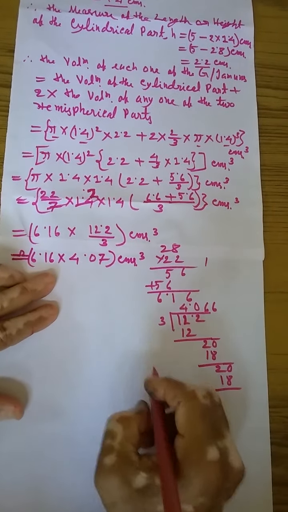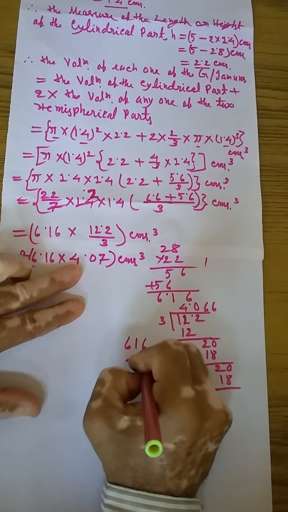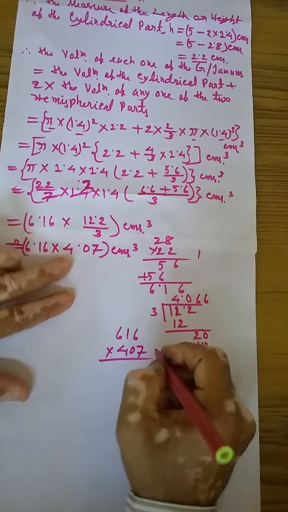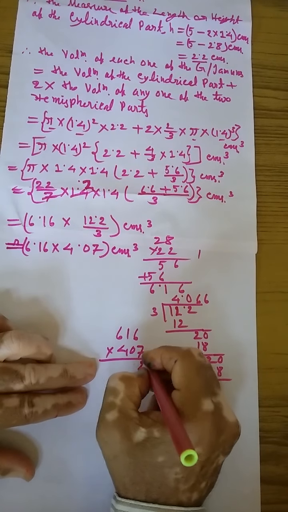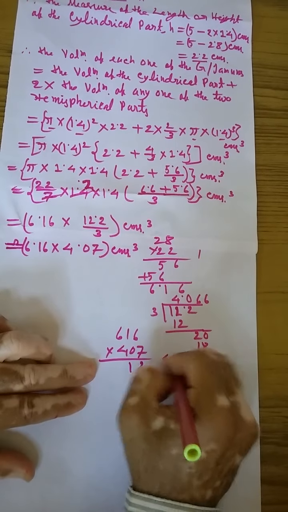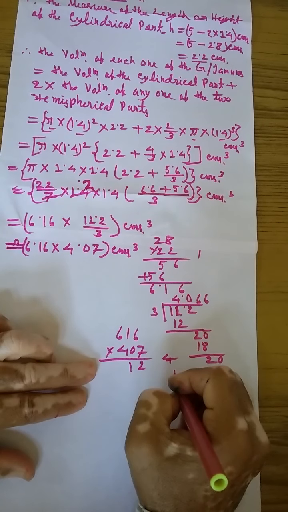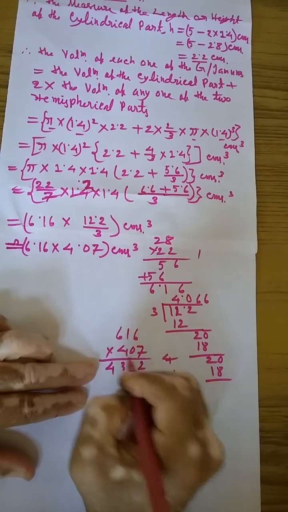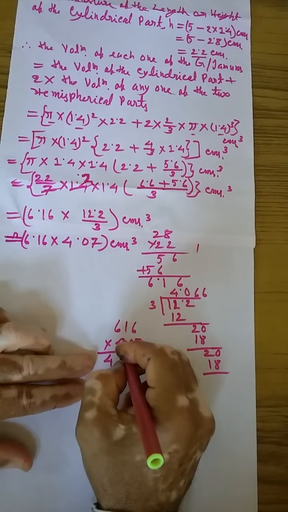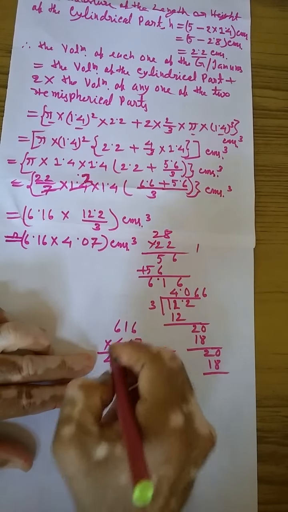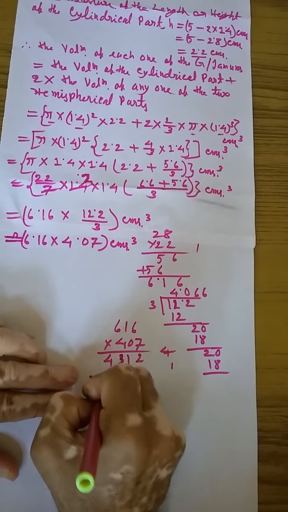Now if we multiply 616 by 407, we will get 7 6 are 42, 7 1 are 7, 7 1 are 7 plus 4 11, 7 6 are 42, 7 6 are 42 plus 1 43. So we will get 0 here. 4 6 are 24, 4 1 are 4 plus 2 6, 4 6 are 24.